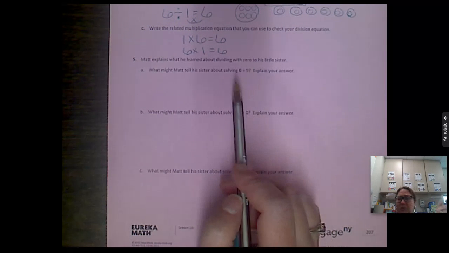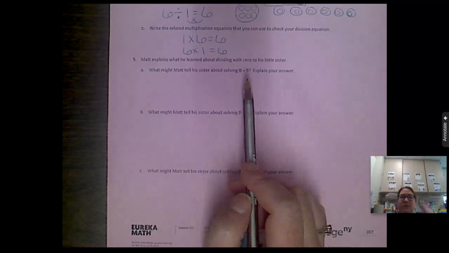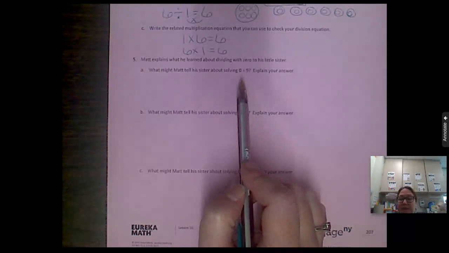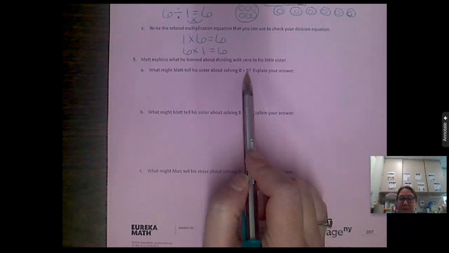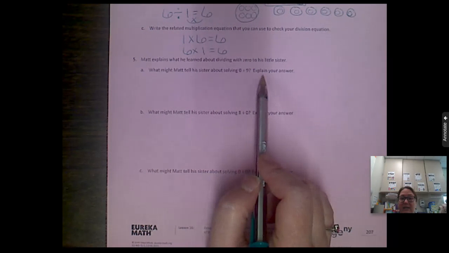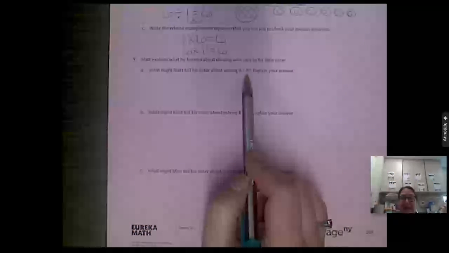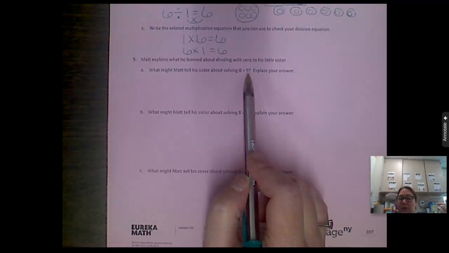If I have 0 crayons or 0 cookies or 0 Skittles, and I want to split those 0 pieces up with 9 people, how many are they each going to get? It would be 0. So anytime you take 0 divided by a number, it's always going to be 0 because there isn't any to share.